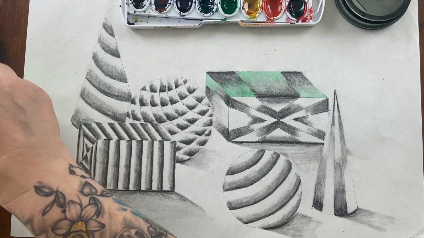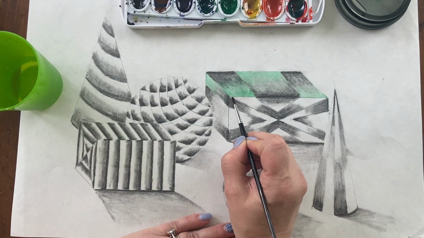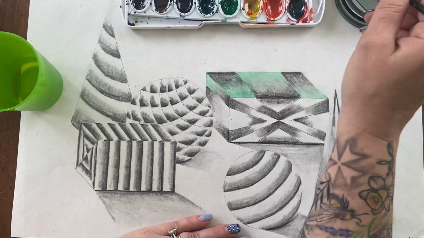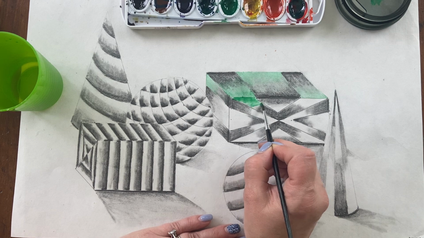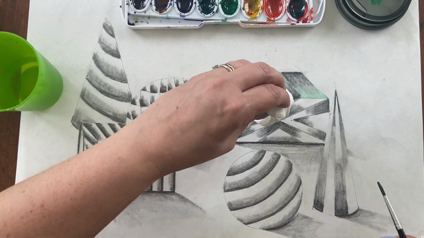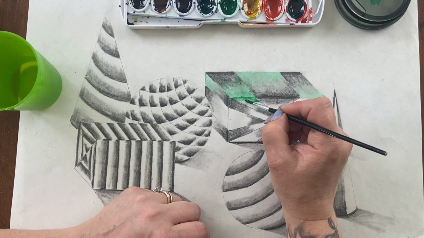The other thing is, if I'm doing this shape, I want the whole thing to be green. So I'm gonna do wet on wet again down here. Get some green, tap it out. Put it in there. It's too dark, so I'm gonna tap it down. Do it again.